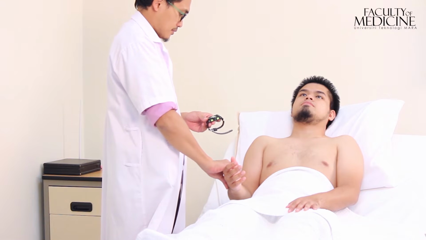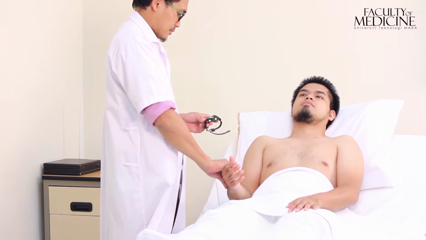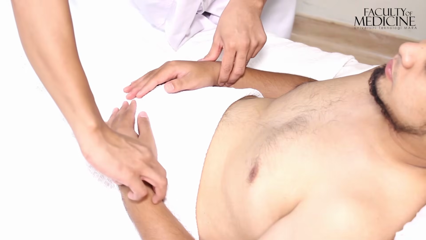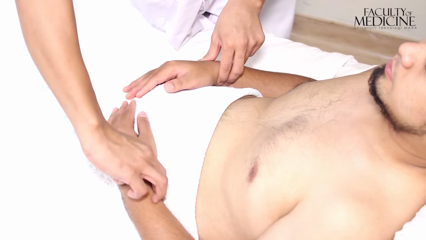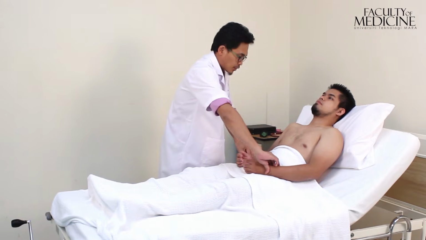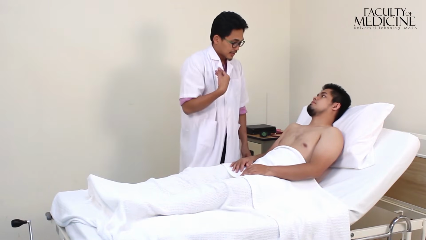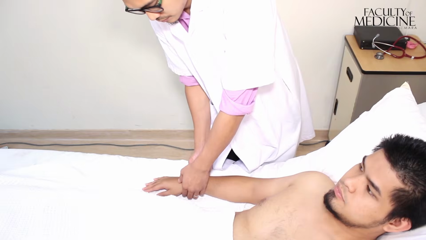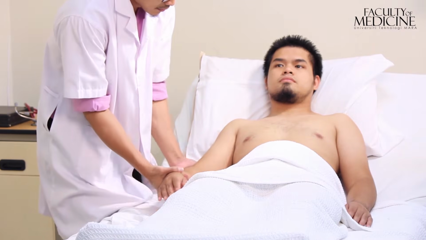Then, calculate the patient's pulse rate. Appreciate the patient's rhythm, volume, and also character as well. Check for radial delay. Ask the patient if there's any pain in the shoulders or the right side before checking for collapsing pulse.